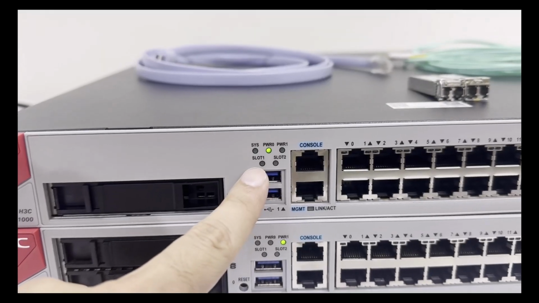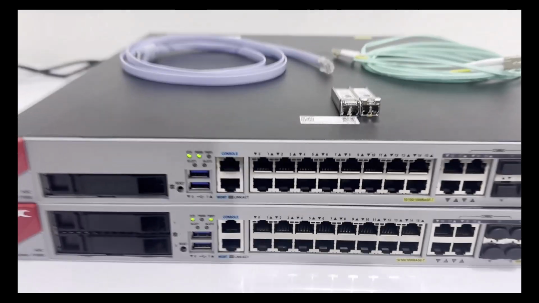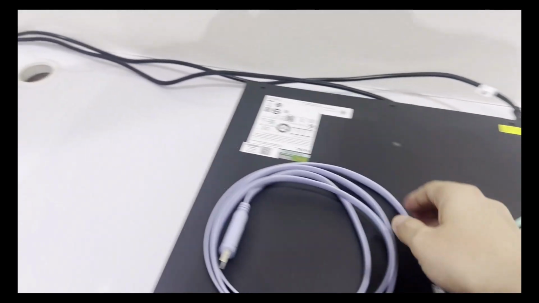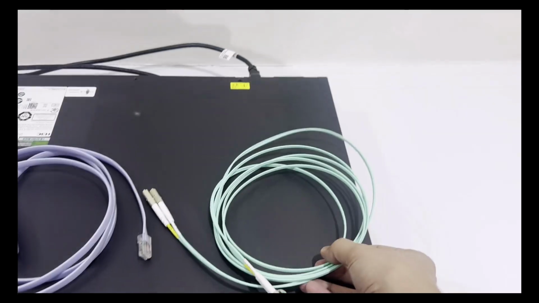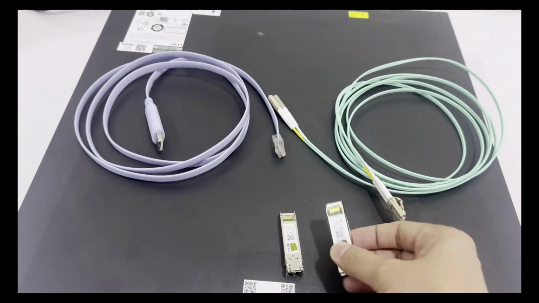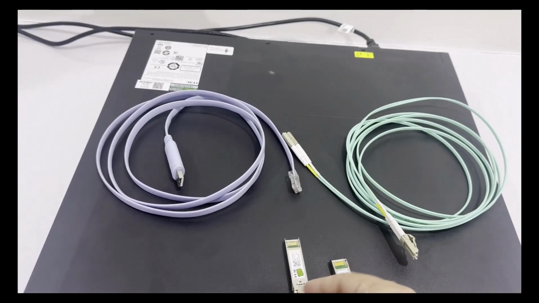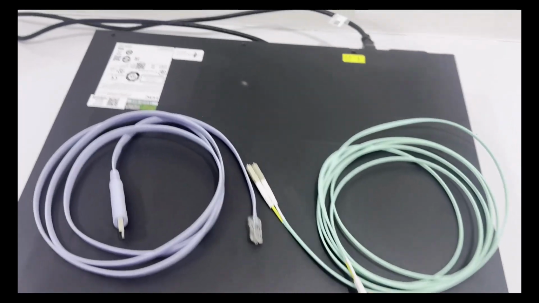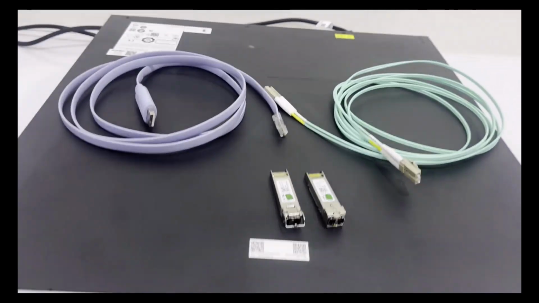Now they are powering on. You can see the lights of both firewalls. I have one console cable for configuration and one fiber to connect the HA links. I have two 10G SFPs. You can see the second SFP here. I will connect both for the HA configuration. Here I have already connected the two power cables for both firewalls.